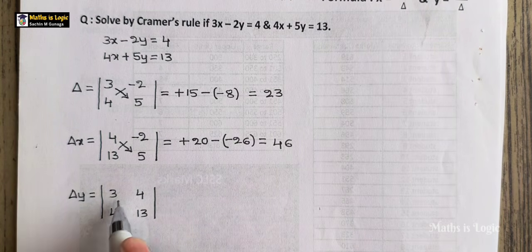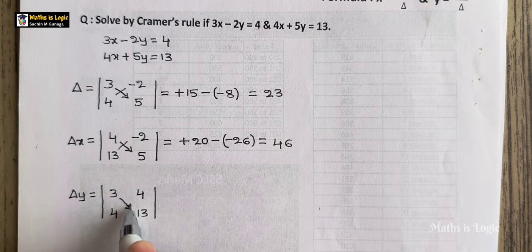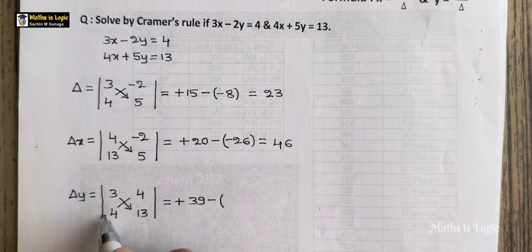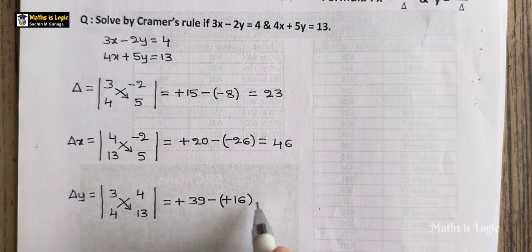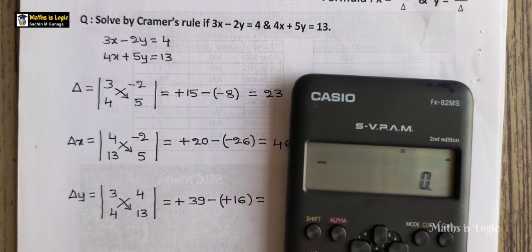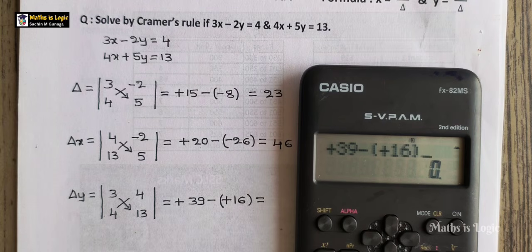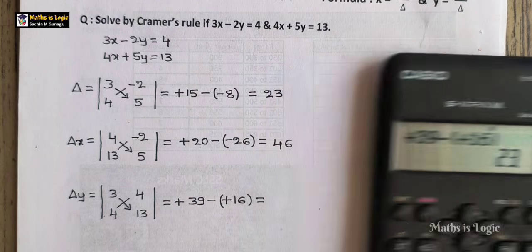Apply the second order determinant rule. Cross multiplication: plus into plus is plus, 3 into 13 is 39, minus, again in bracket plus into plus is plus, 4 into 4 is 16. Use the calculator: plus 39 minus of plus 16 is 23.